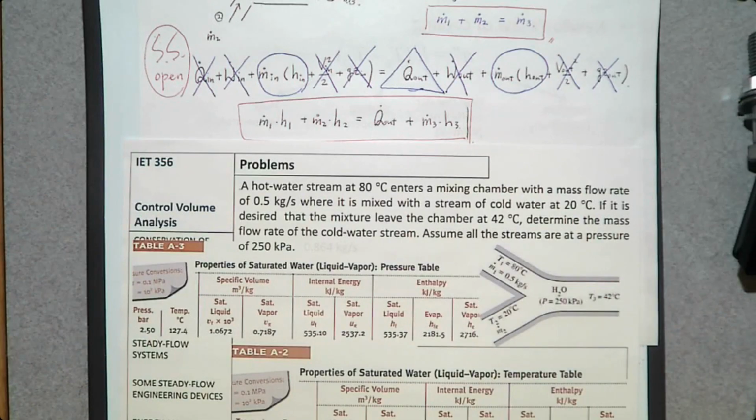So there's a mixing. At the exit, the water temperature is going to be 42 degrees Celsius. We want to know what the mass flow rate at inlet number 2 is to make sure the exit temperature is 42 degrees Celsius. Okay.